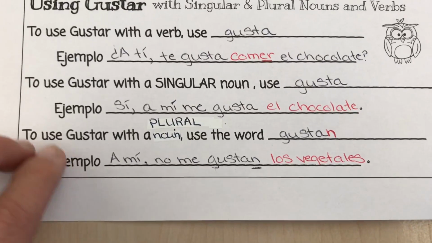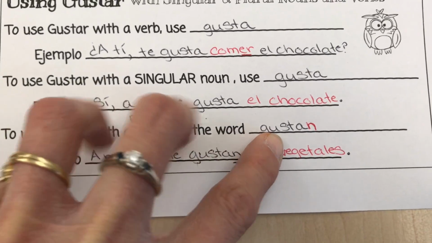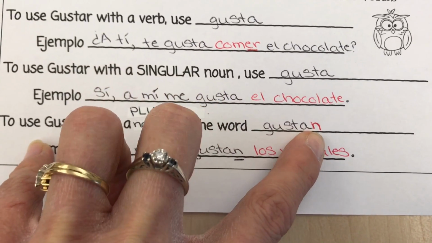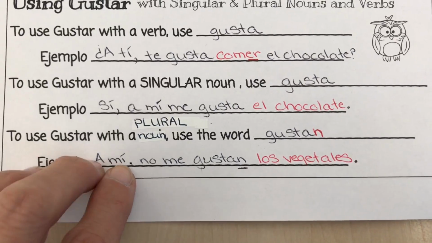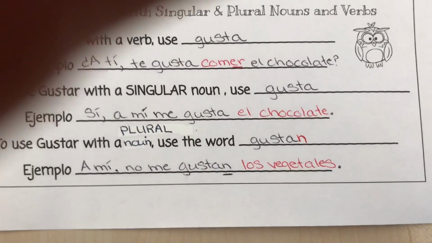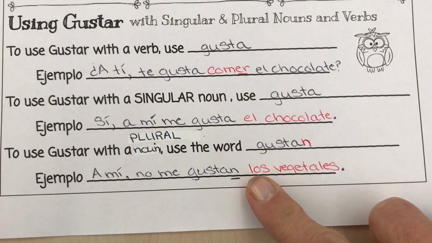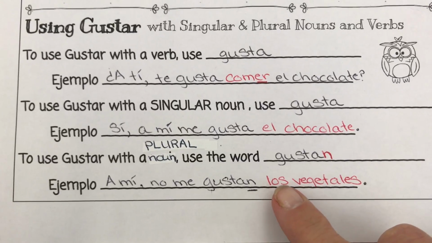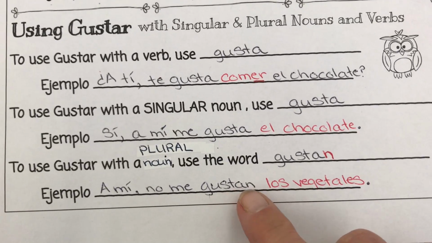And then to use gustar with a plural noun, you're going to use the word gustan. You just have to add an n to the end of gusta here. So for example, you'd say, a mí no me gustan los vegetales. You know that this is a plural word because the word los means it's a plural noun. It's a plural article, as you saw above. So you're going to use the word gustan.